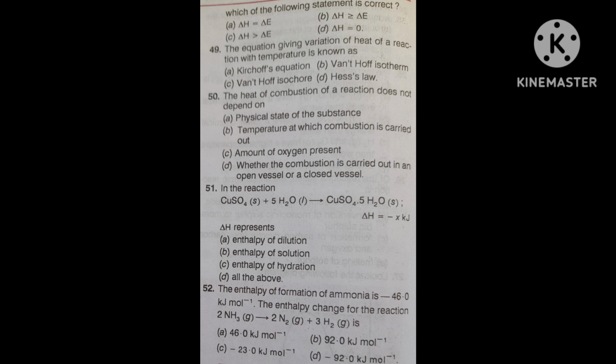Second, temperature at which combustion is carried out. Third was amount of oxygen present. Fourth, whether the combustion is carried out in an open vessel or a closed vessel. Its correct answer is amount of oxygen present.